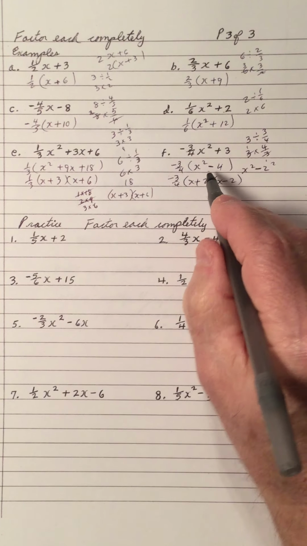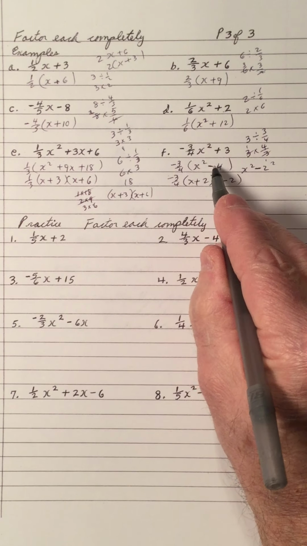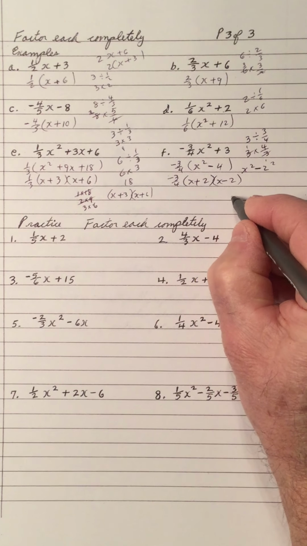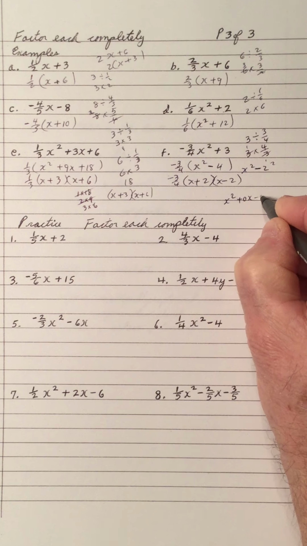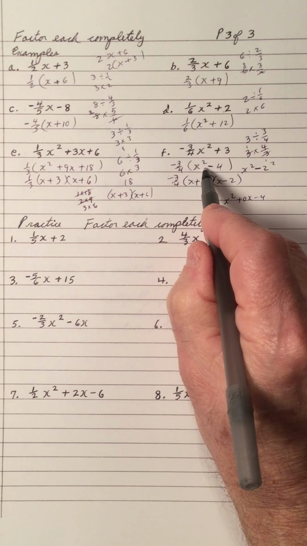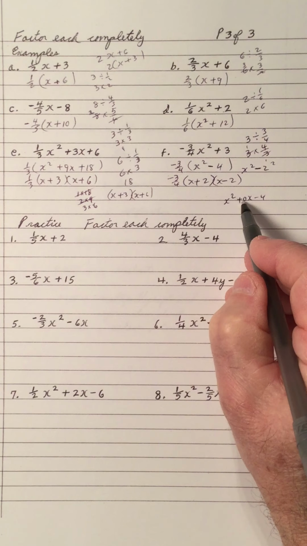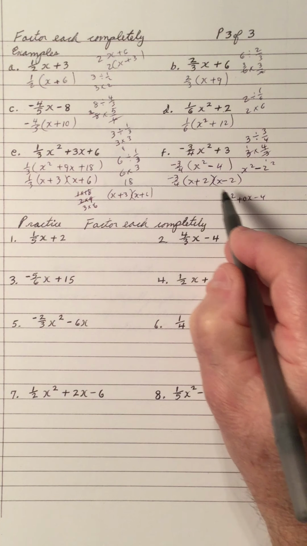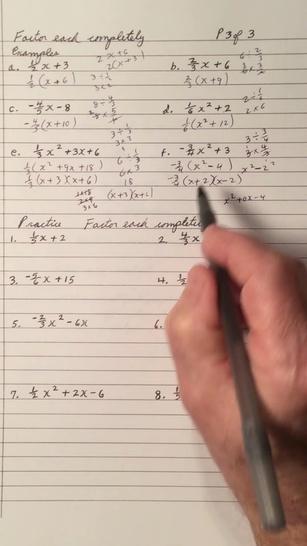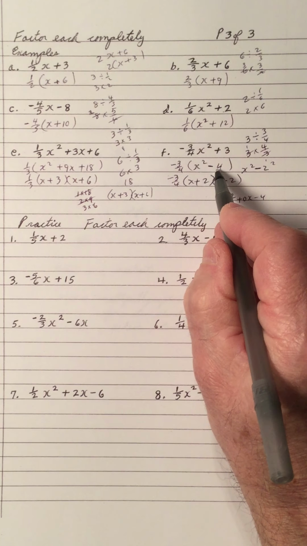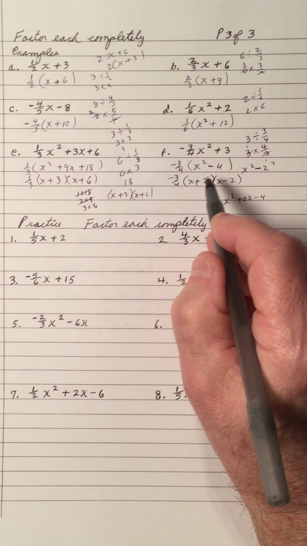Now note, this is a difference of 2 squares, and the middle term, I'll just write it down here below, x squared plus 0x minus 4. Notice there's no x in here. That means the middle term, which is the sum, is 0. So the 2 factors I put in here, when I add them up, give me a 0. So that's the difference of 2 squares that you look for when you see it.